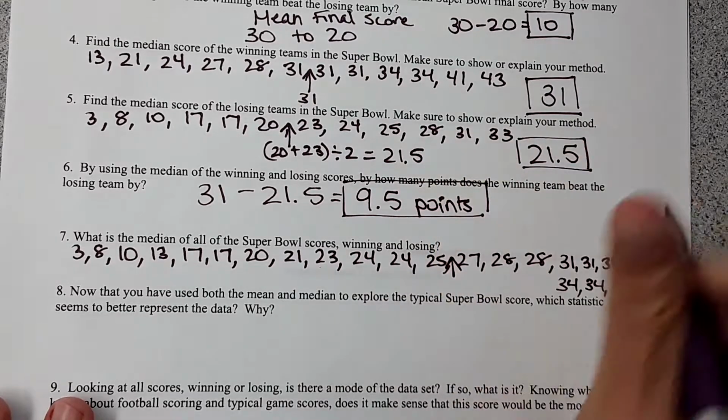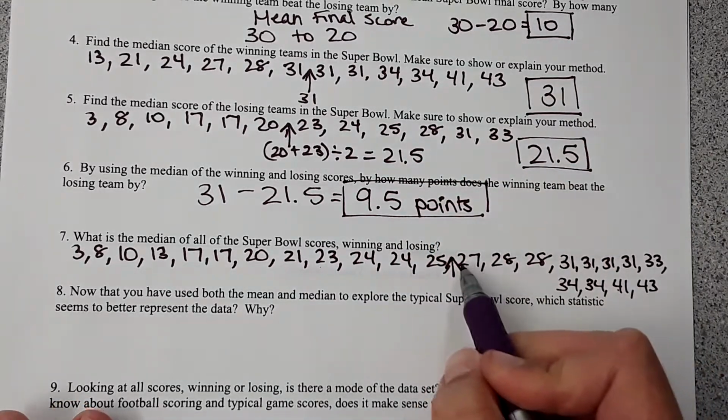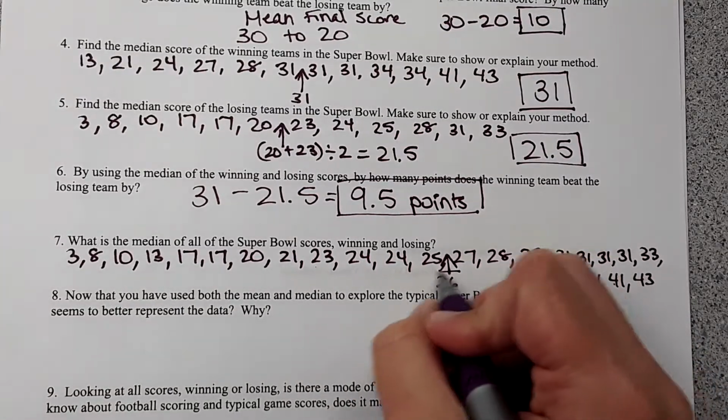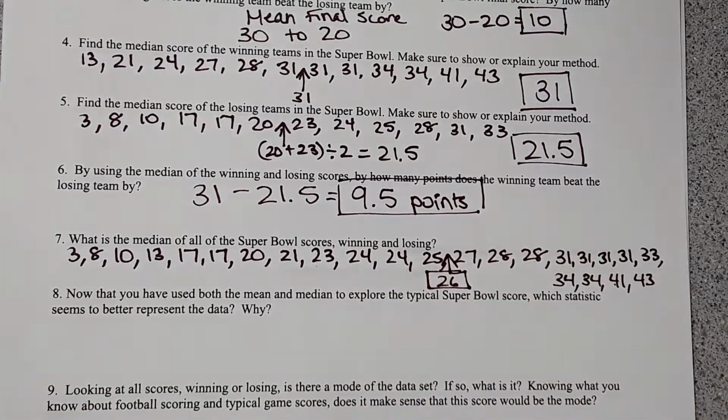the median lands right in between the 12th and 13th number. In between 25 and 27, the middle of that would be 26. So the median of all the scores is 26.